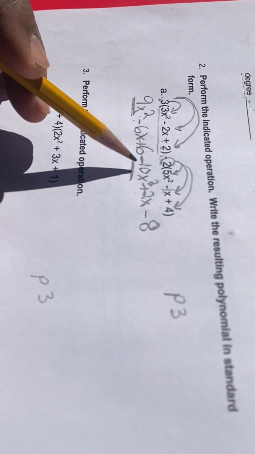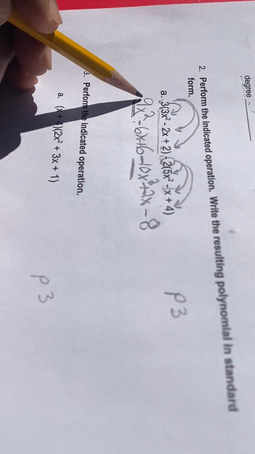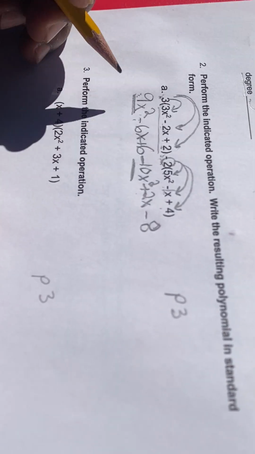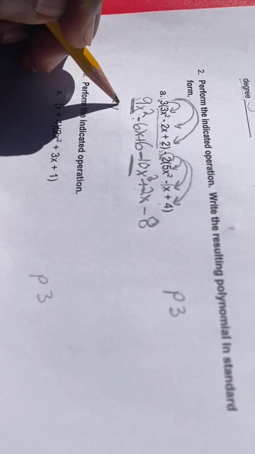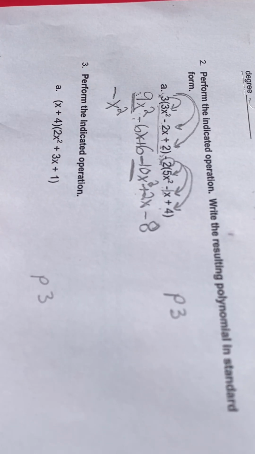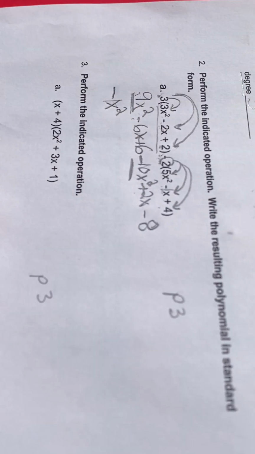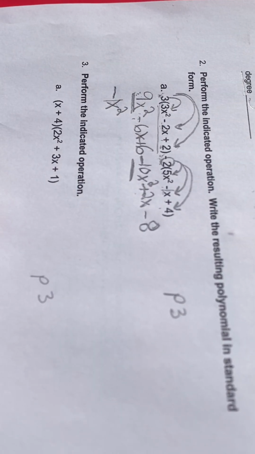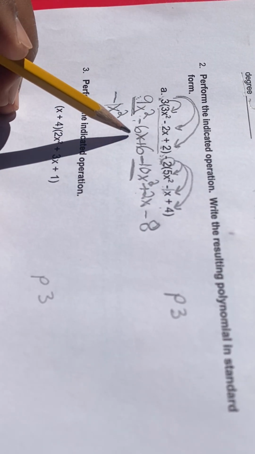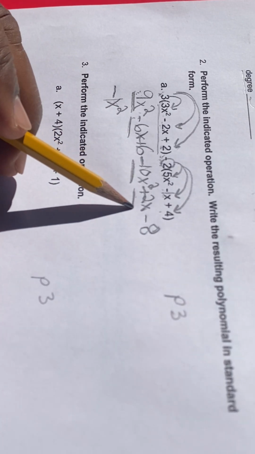So now you're dealing with adding integers. Positive 9, that's a positive 9, and a negative 10 is going to make a negative 1x squared. Now I don't put the 1 with it, but if you want to, you can put a negative 1x there if you want. It will still be the correct answer. Now I'm going to combine this term, the negative 6, with the positive 2x.